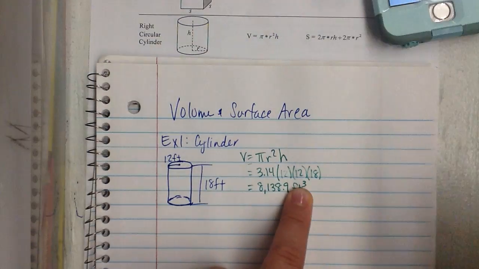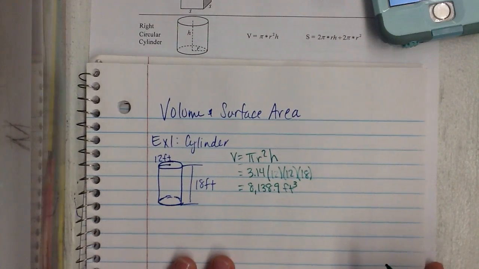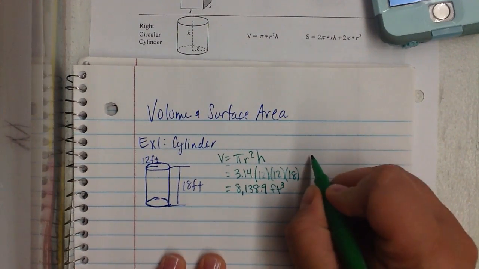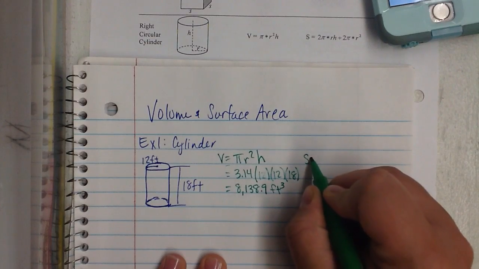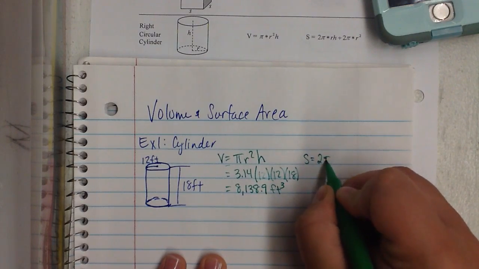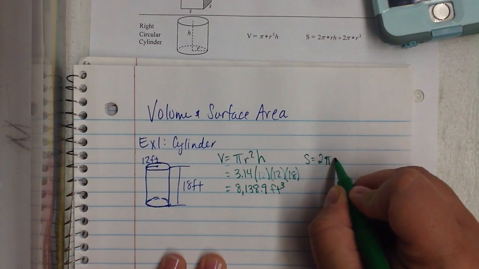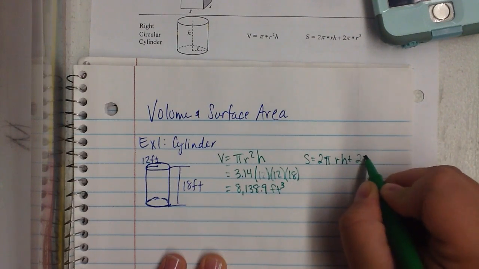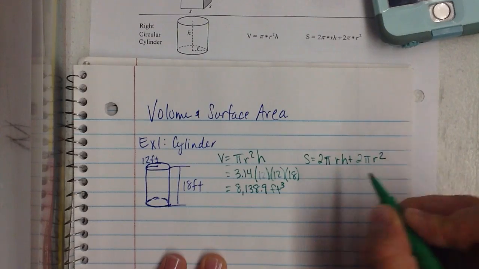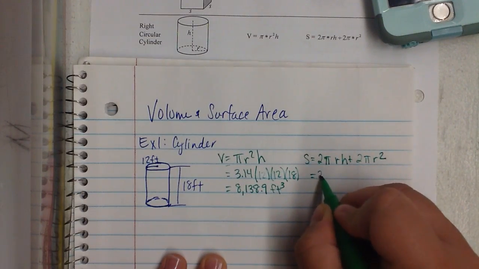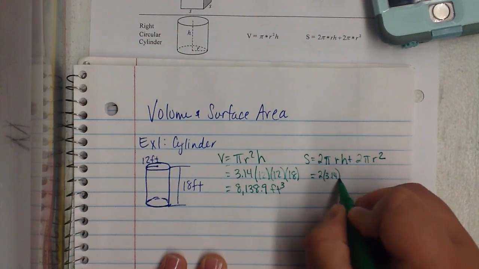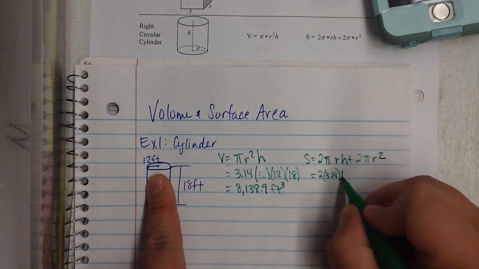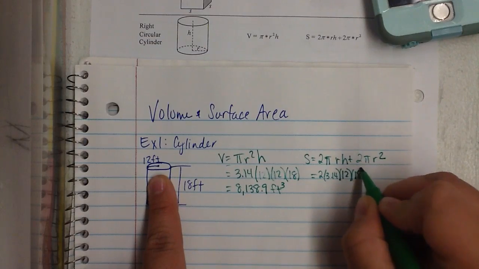Then we're going to go on and work on surface area. So S equals 2 pi r h plus 2 pi r squared. So 2 times 3.14 times my radius, which is 12, times my height, which is 18.